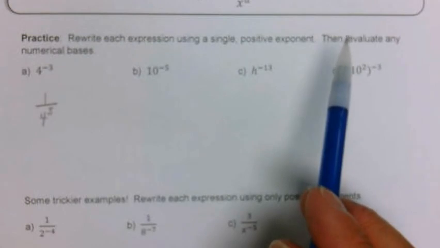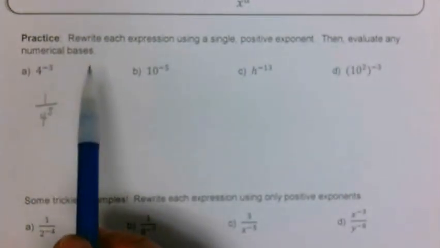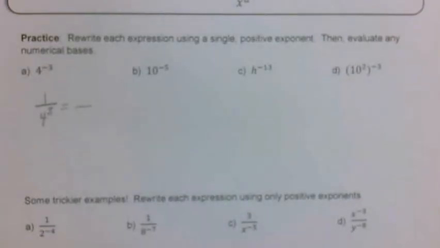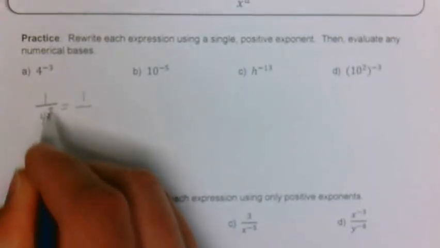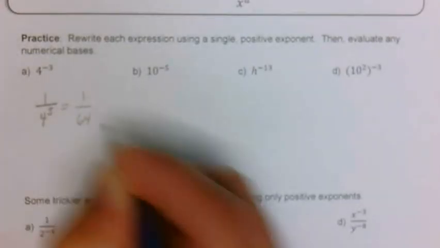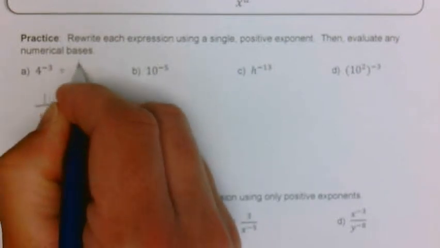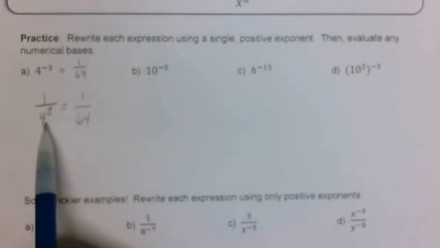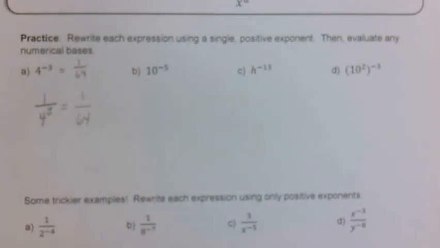Then we're going to evaluate any numerical bases. So I'm going to actually tell what the answer to this is. My numerator, 1, isn't going to change at all. But 4 to the third power is equal to 64. So 4 to the negative third power is equal to 1/64th. And again, that comes from 1 over 4 to the third power.